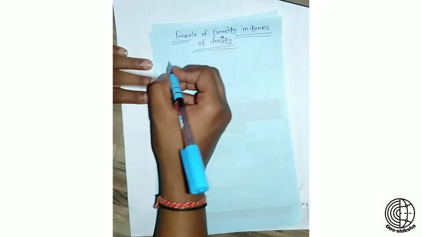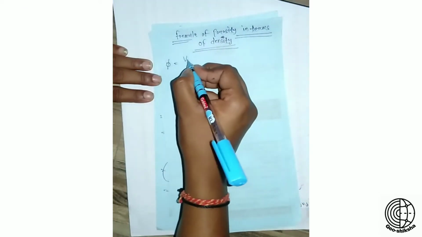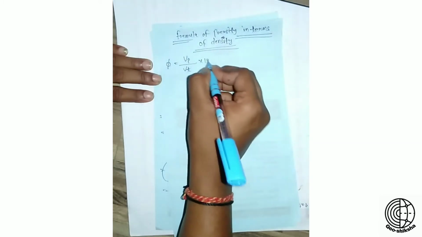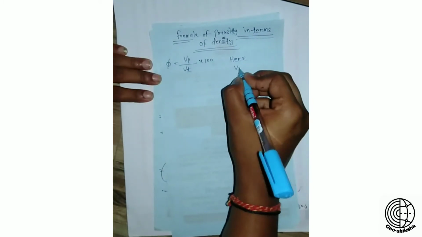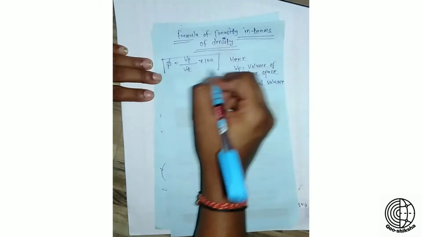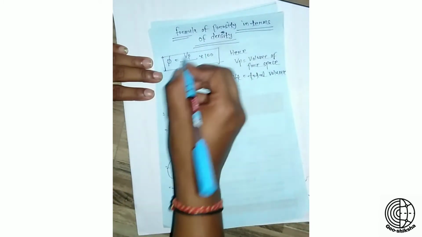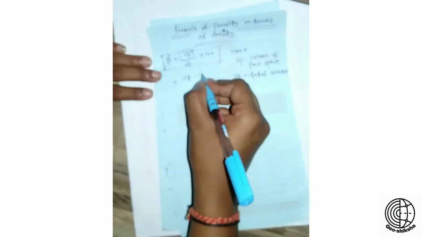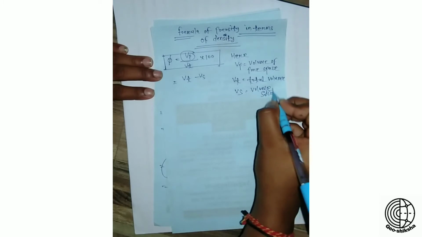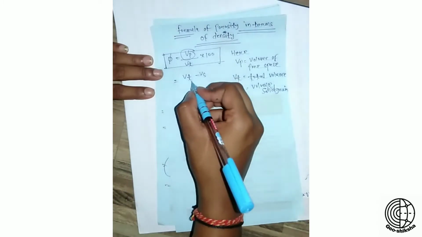So let's start. As we know, porosity is equal to Vp divided by Vt into 100. Here Vp is the volume of pore space, and Vt is the total volume, the volume of that body. This is the formula in terms of volume. In the place of Vp, can I write Vt minus Vs, where Vs is the volume of solid grain? I already told you in the previous video.